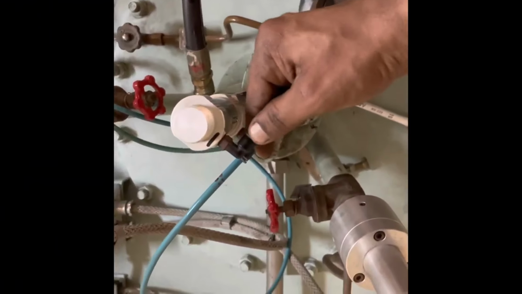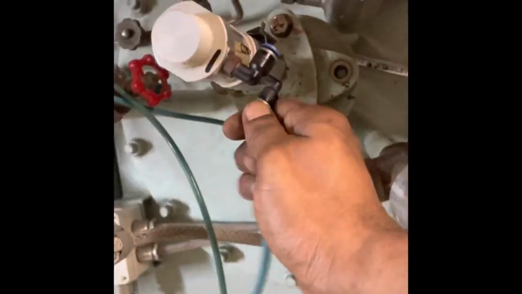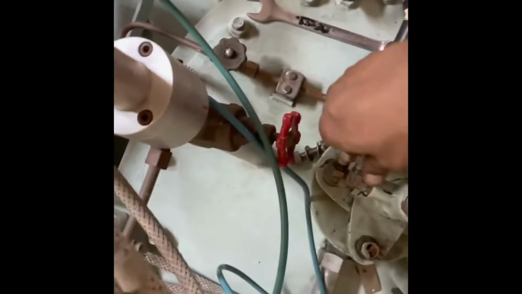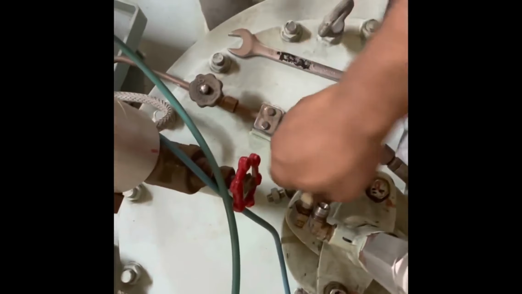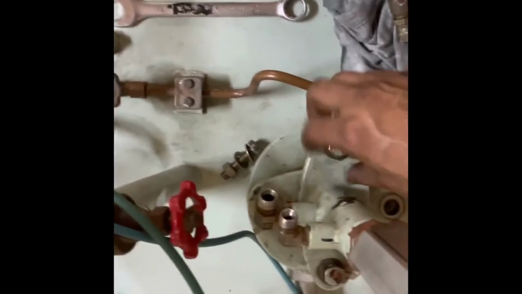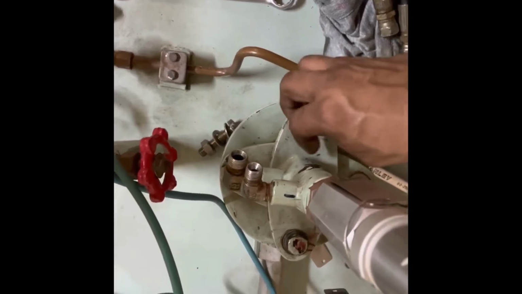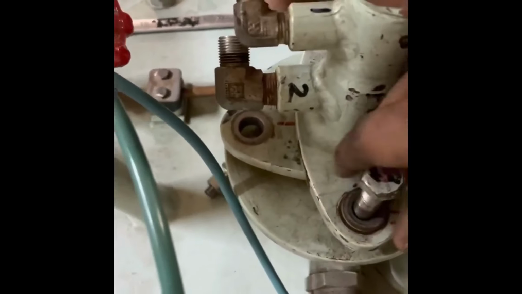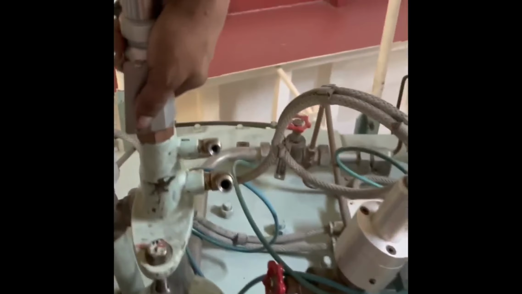Then remove the air connections to the burner cylinder. Then remove the oil inlet and oil return flexible hose connections. Then loosen the burner gland packing or stuffing box bolts on both sides, and loosen and remove the burner height adjusting bolts on both sides. Then take the burner out.